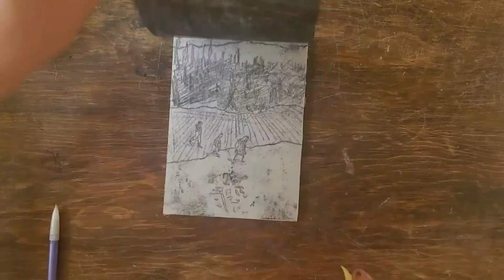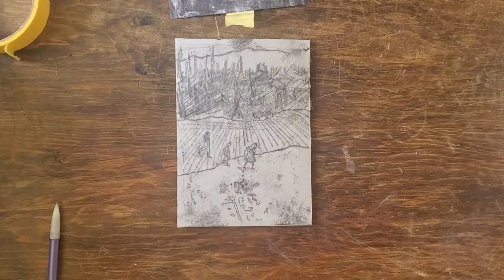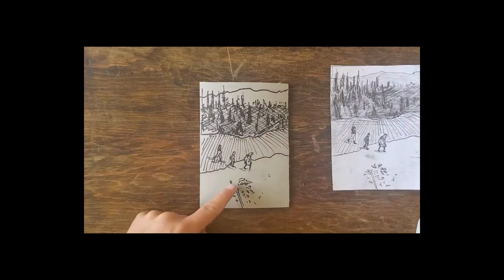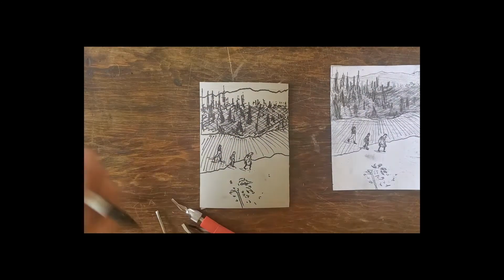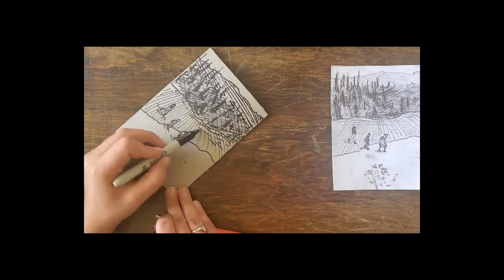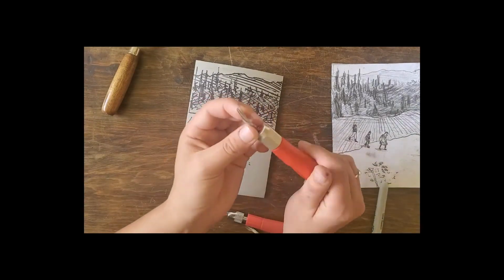Once my image is transferred, I'm going to go over the sections that I want to keep with a Sharpie or a permanent marker of some kind. You can also use a pen if you don't have a Sharpie. But I want to try to get a sense of what sort of mark making I want to make through my carving. Now I can start to carve.